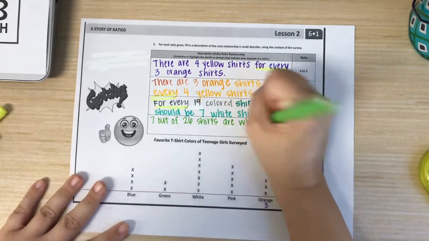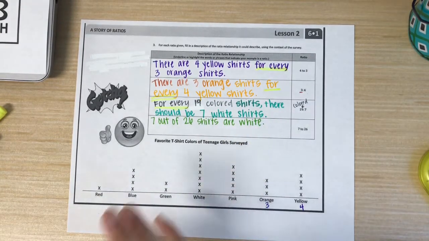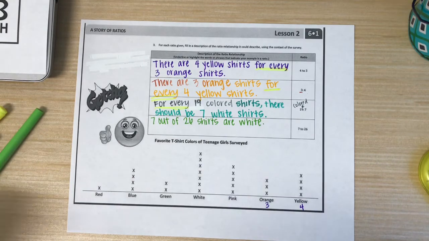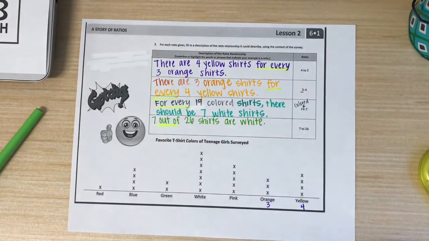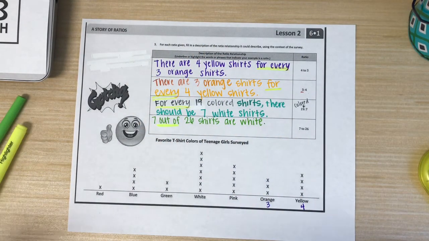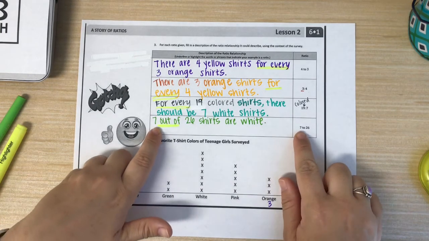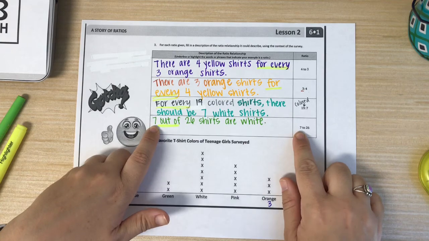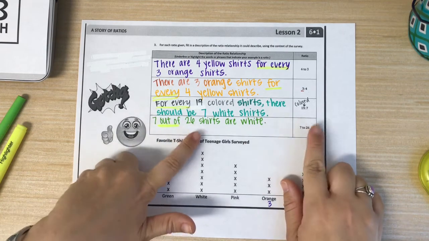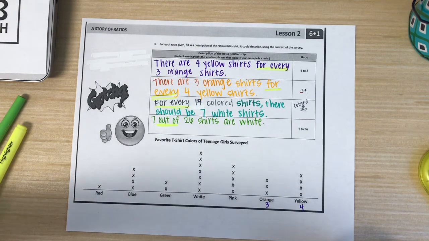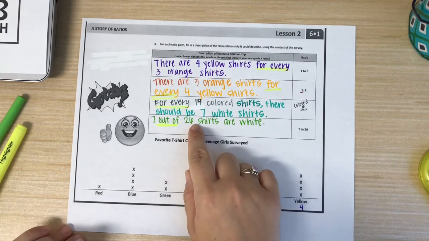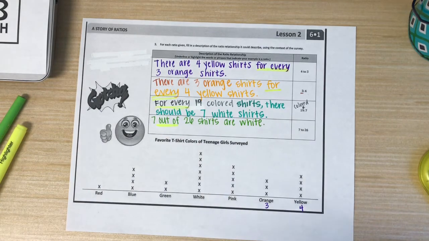white. Okay, just to kind of model for you the different types of ways you can word these ratios. 7 out of 26 shirts are white. "Out of" would be our comparison phrase here. And we mentioned it in order. 7 to 26 stays in that order. So 7 out of 26 t-shirts are white. We don't have to label anything for 26 because that's all of the shirts.